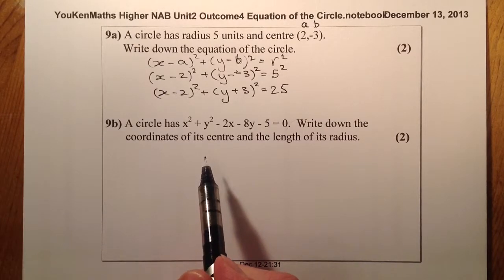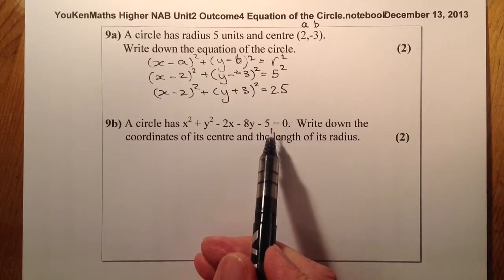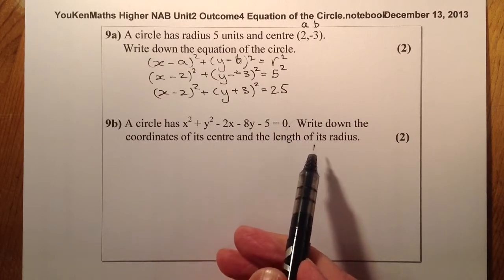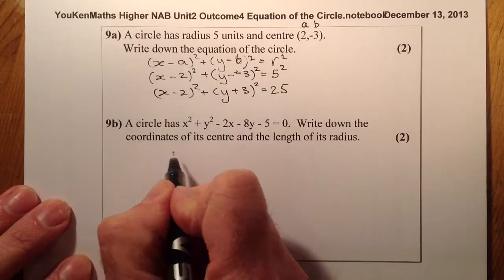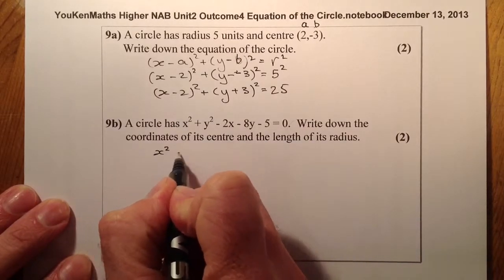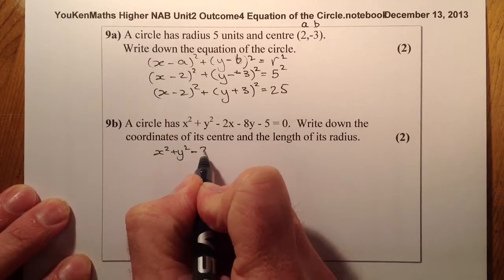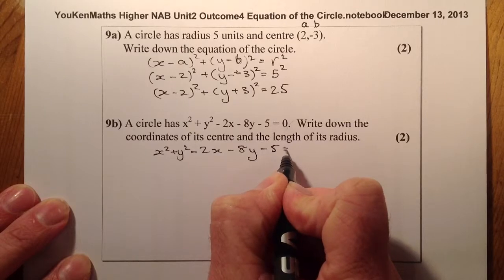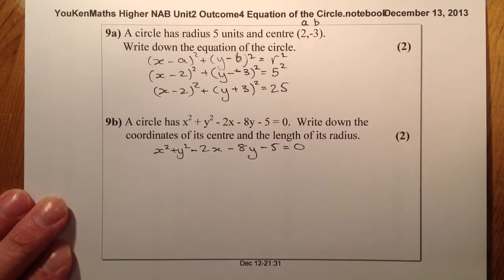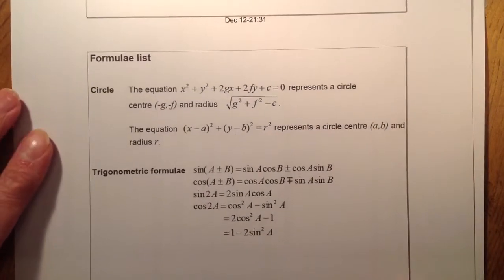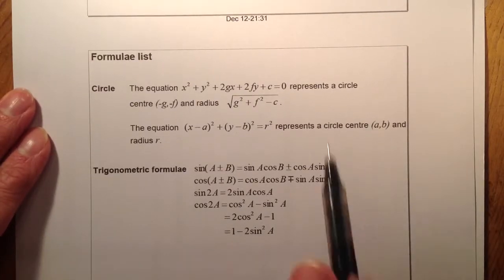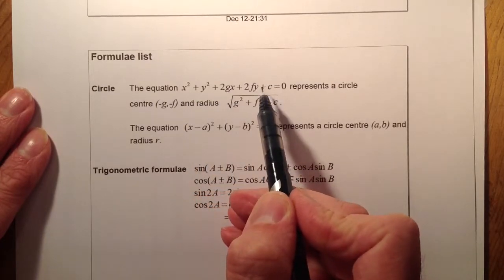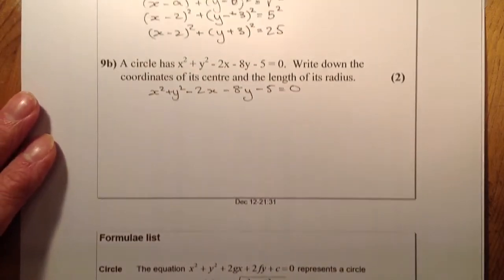Looking at the next question here, I've got a circle with this equation, and I have to write down the coordinates of its centre and the length of its radius. I'm just going to write down the equation of the circle here: x squared plus y squared minus 2x minus 8y minus 5 is equal to 0. Against that, I'm going to look at the formula sheet and use this equation here. I'm going to write this general equation out aligned with the equation of that circle. So let me do that here for you.